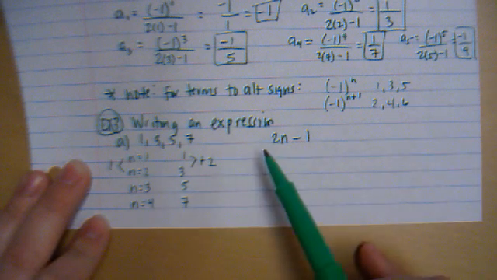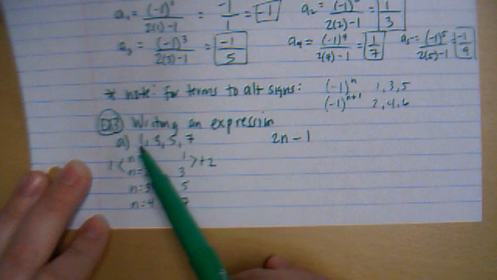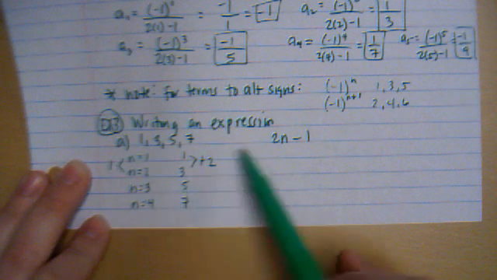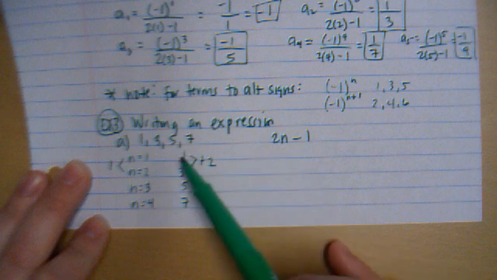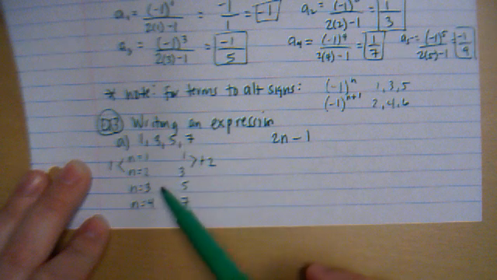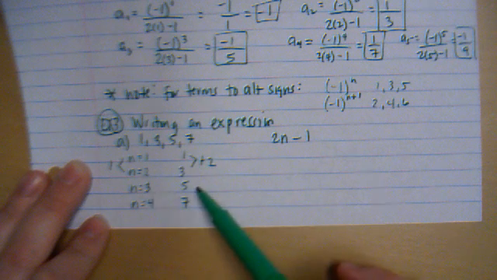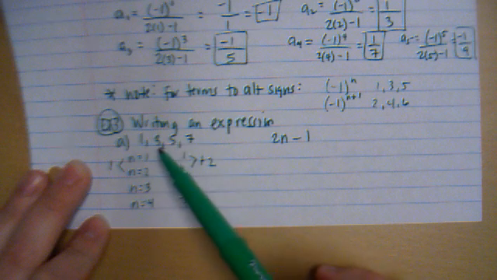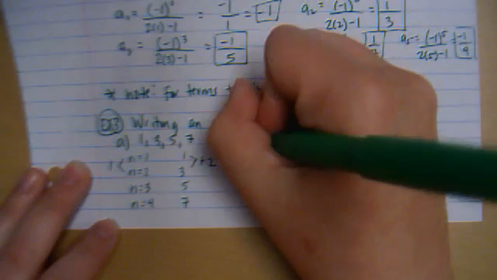So let's try this out. If I plug in, 2 times 1 is 2, minus 1 is 1. 2 times 3 is 6. 6 minus 1 is 5. 2 times 4 is 8. Minus 1 is 7. So yeah, that works. So here's our expression.